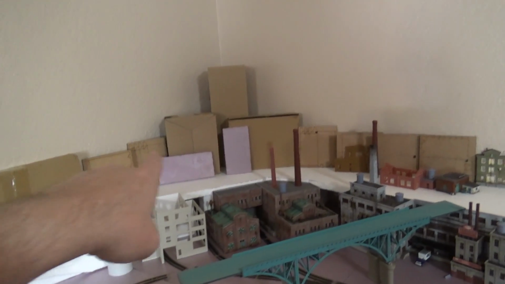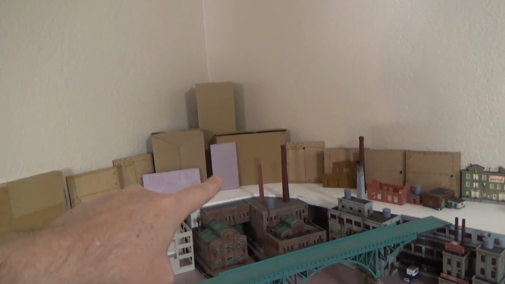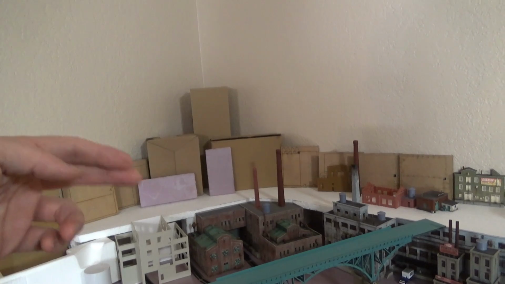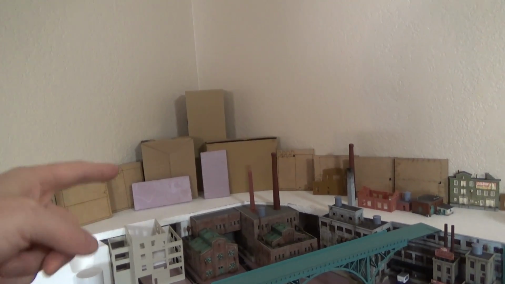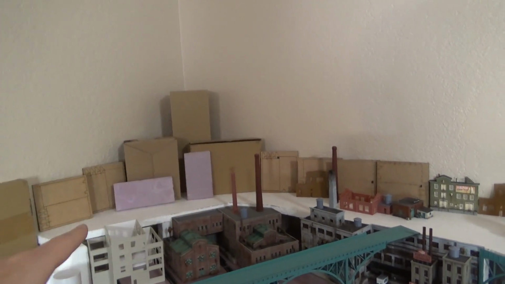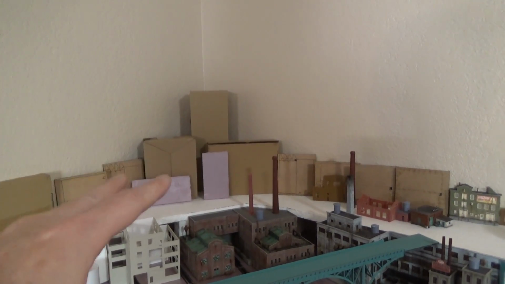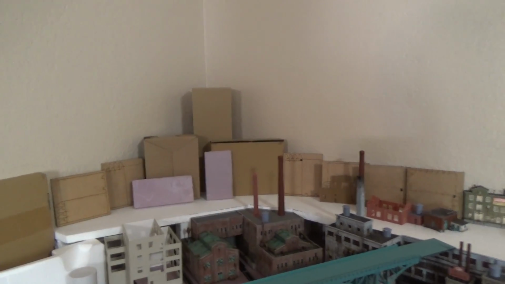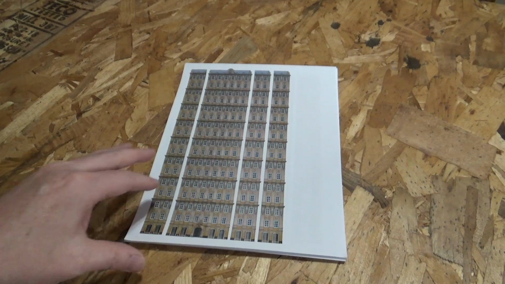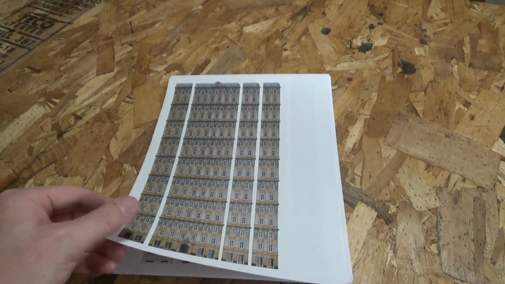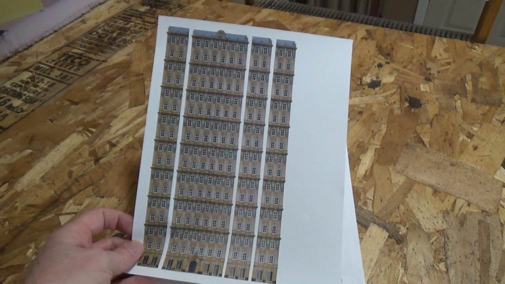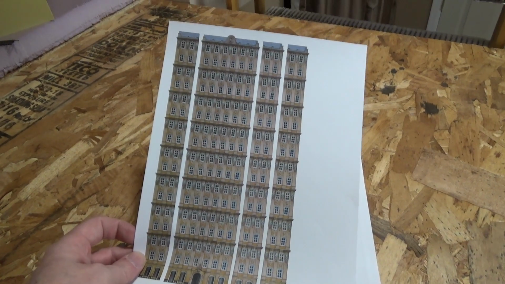Now for the buildings here, I don't need a back. So I can use the back and possibly one other side to make other buildings. So one kit actually gets me 2 structures. For some of the background buildings, I'm creating buildings in the computer, and then I'll print these out.